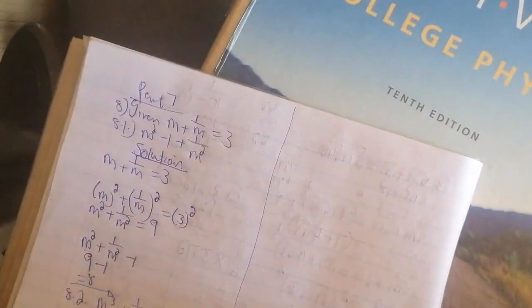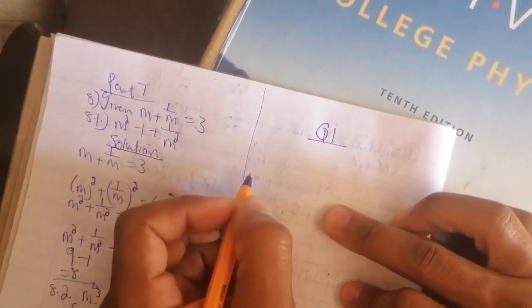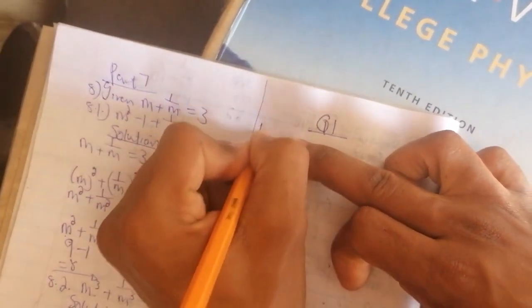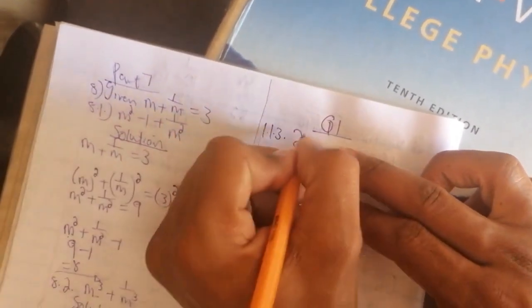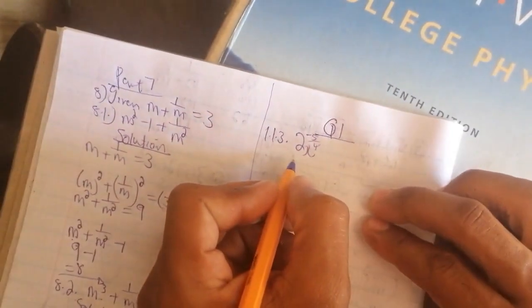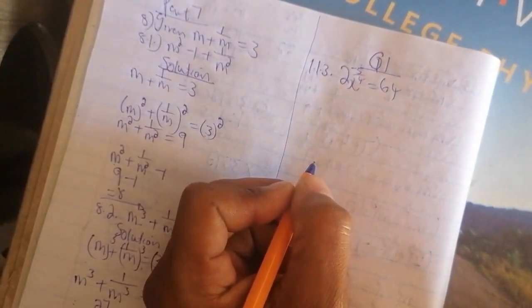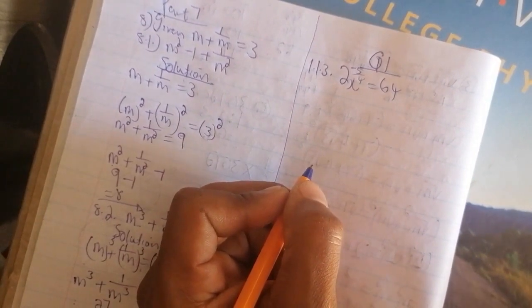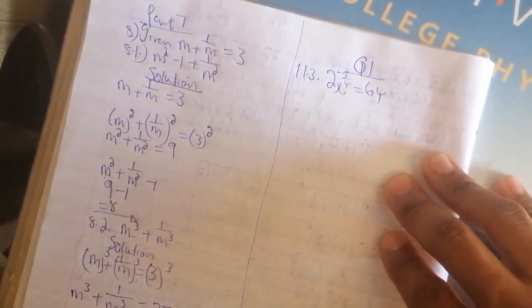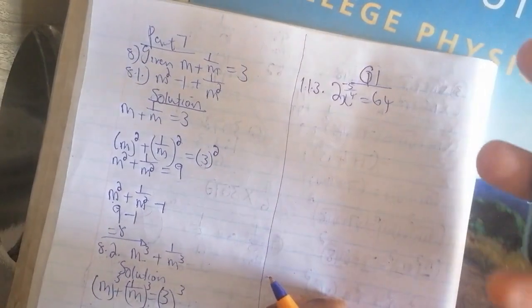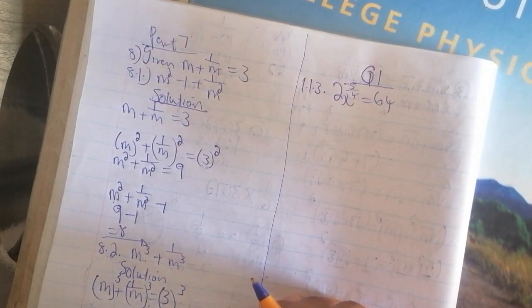So in question 1, we have the following. They say solve for x, and in 1.1.3 they provide us with (2x − 5)/4 equals 64. And this is going to be very problematic because I don't have a calculator with me. I don't know how I am going to do this, but let me just pause and try to grab another cell phone so that we can work on this.